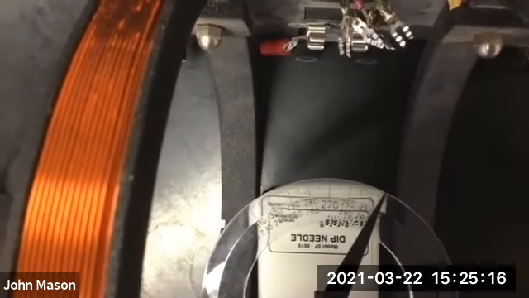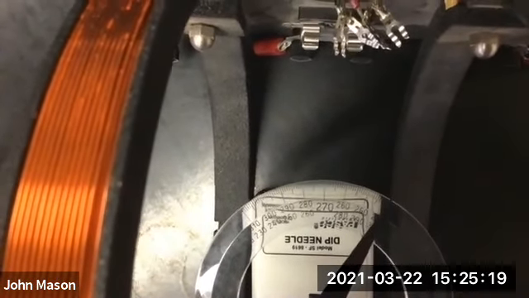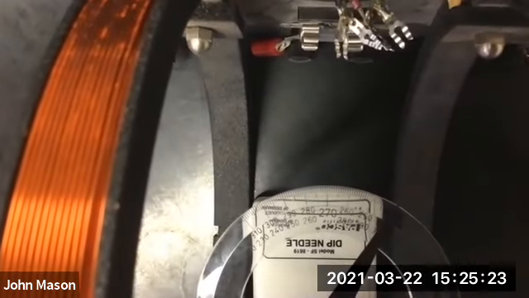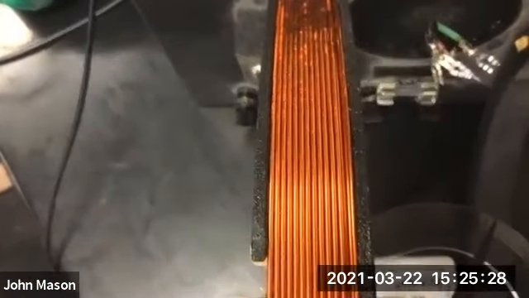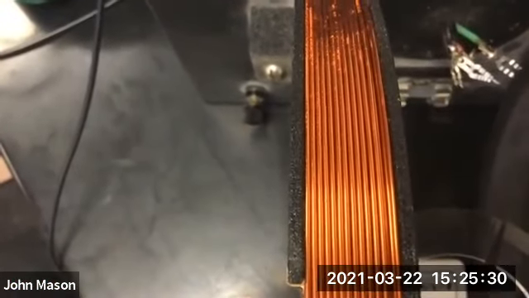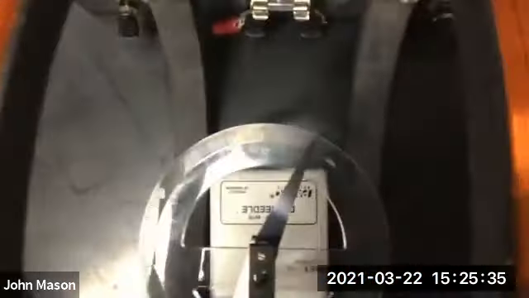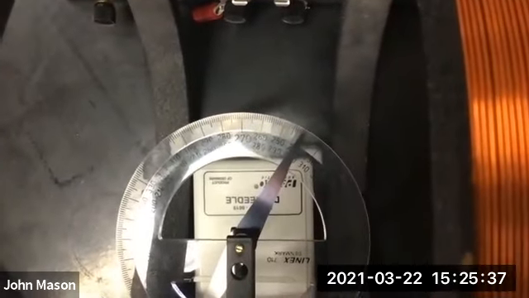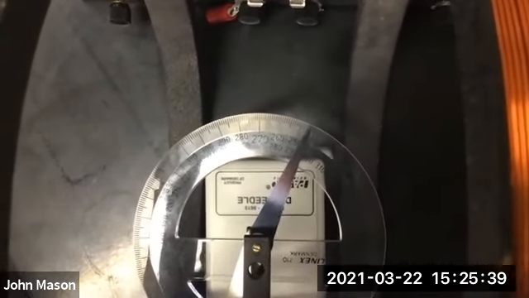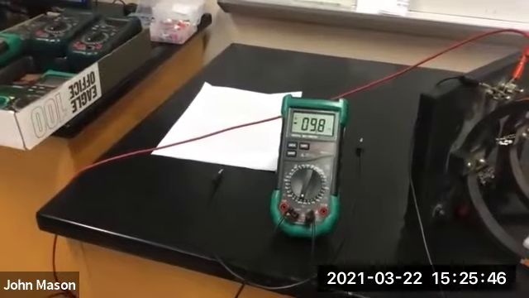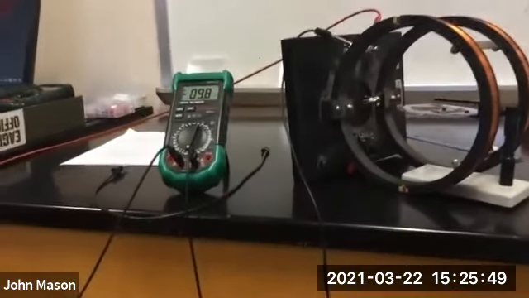It's going from about 270 to about 254, if we let it settle down. So that's 24 degrees of deflection with 9.8 milliamps.